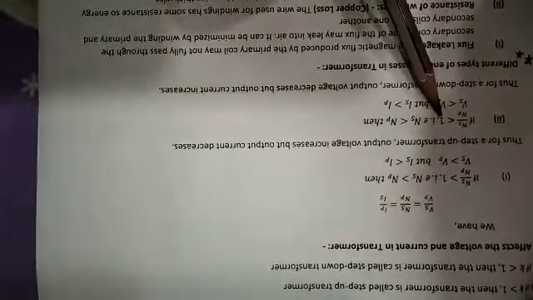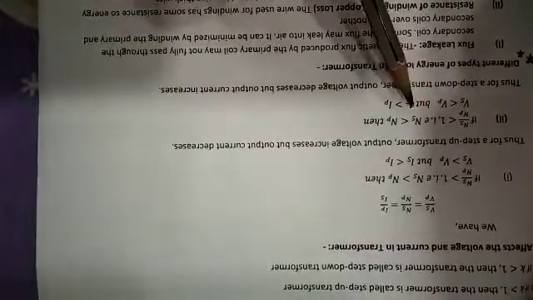So if Ns by Np is less than 1 for a step-down transformer, so Ns less than Np, Vs less than Vp, but Is greater than Ip. Thus for a step-down transformer, output voltage decreases but output current increases.